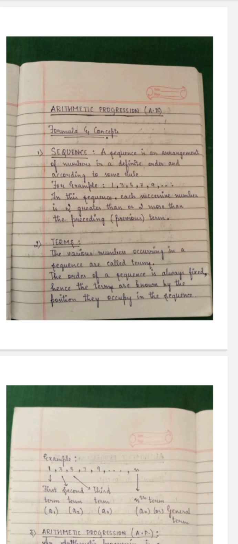A sequence is an arrangement of numbers. It is not just an arrangement of numbers, it is anything which is arranged. Whereas in mathematics, a sequence is an arrangement of numbers which adheres to some rule and is in a definite order.